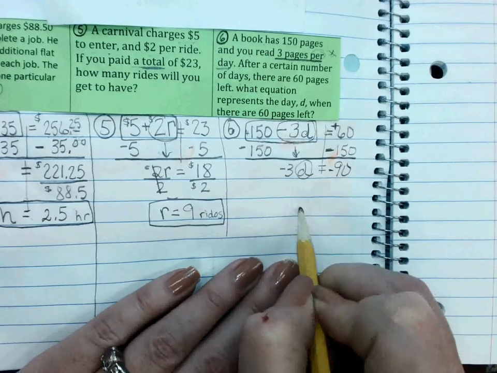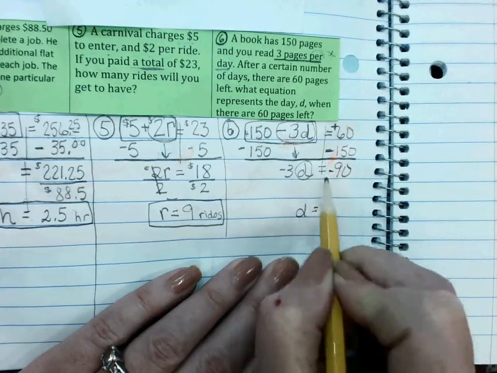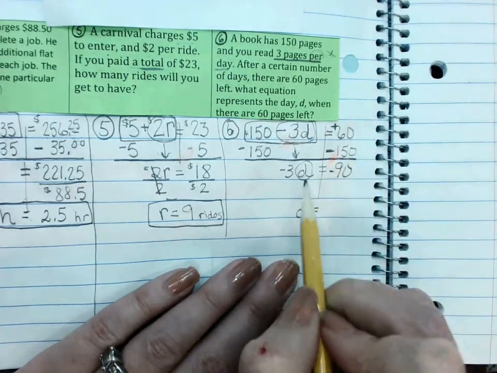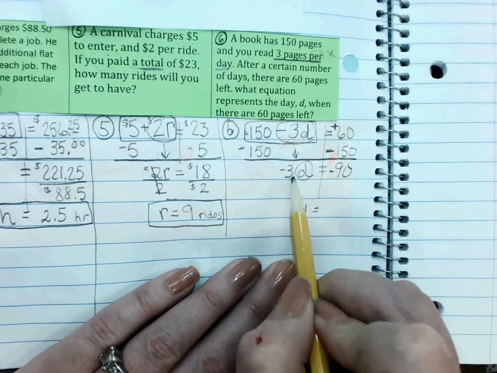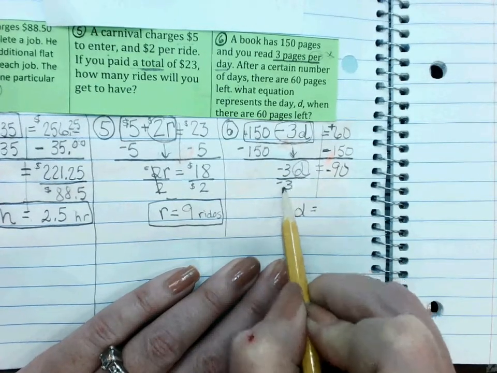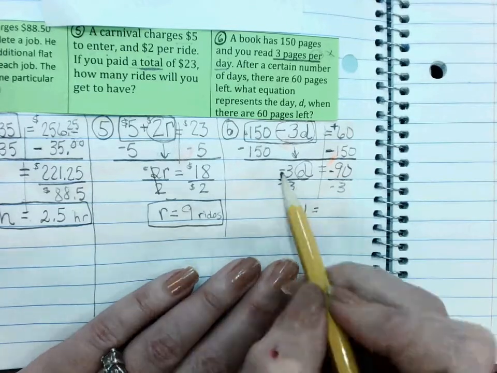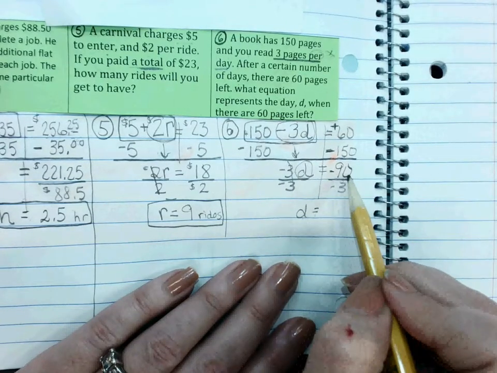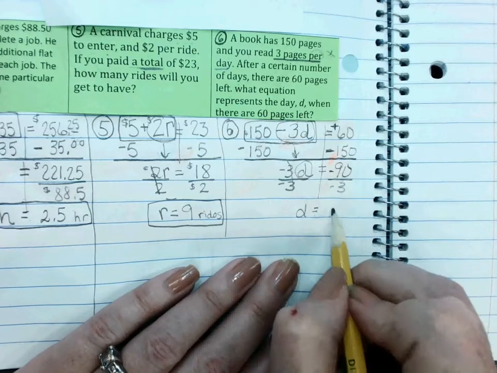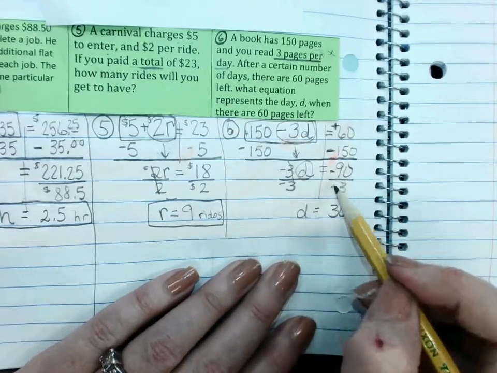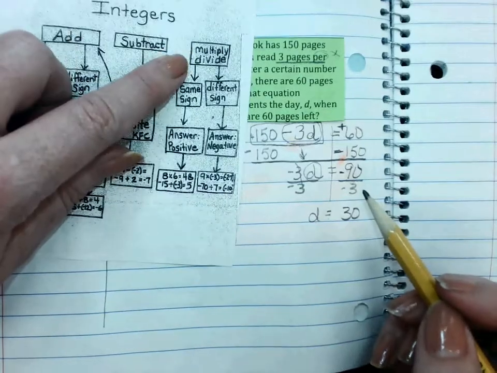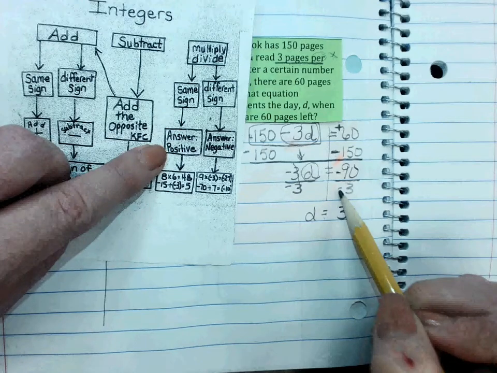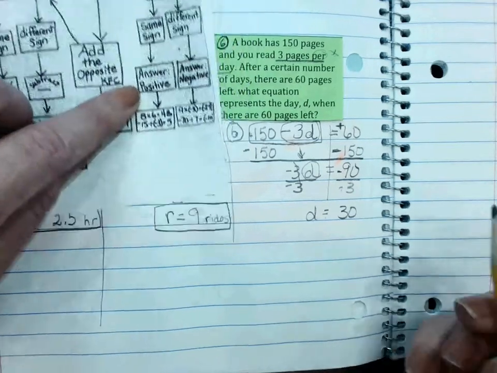Now, I still need to solve for D. So, -3 is being multiplied to my D. So, the undo multiplication, I'm going to divide by -3 on both sides. D equals, what's 90 divided by 3? 30. And a negative divided by a negative. Let's look. When multiplying and dividing, same signs, 2 negatives, going to be positive.